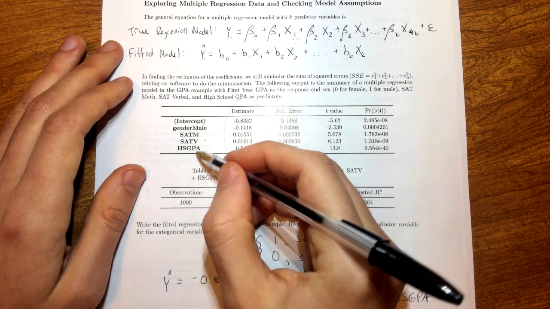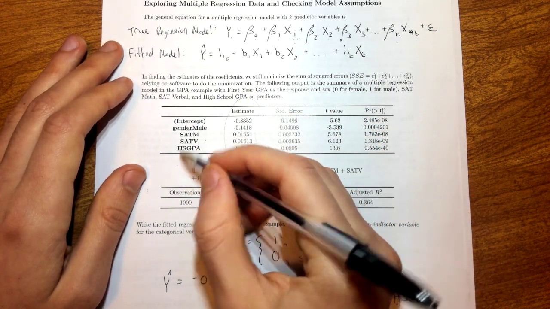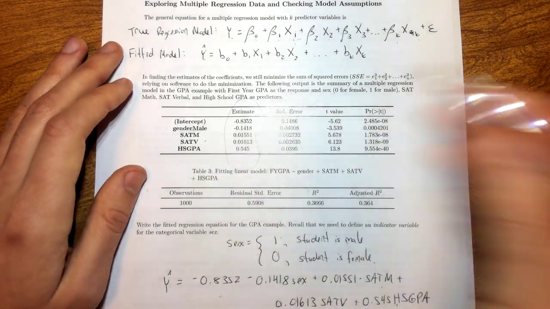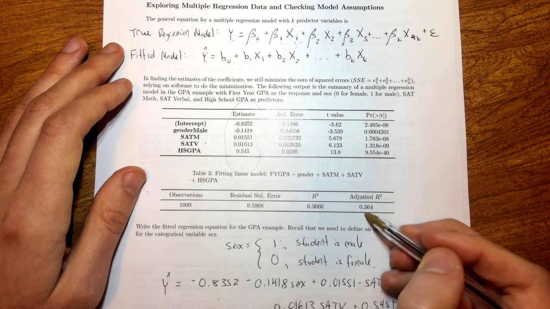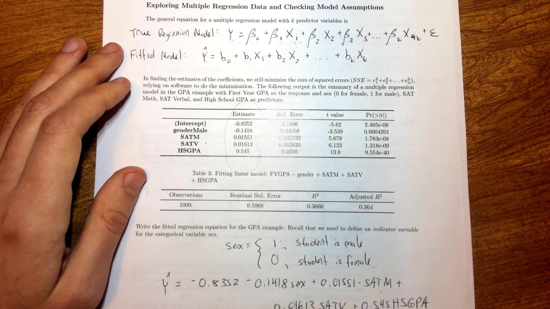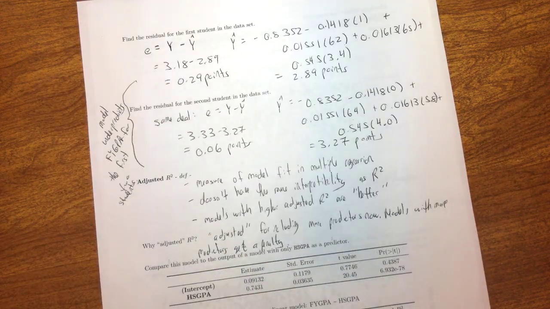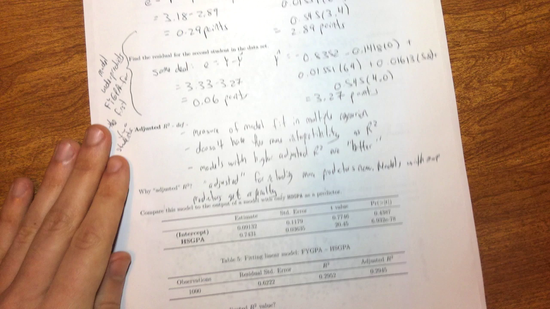Adjusted R squared is going to penalize for adding even more predictors, so that if I added whether or not a person likes Starburst jelly beans, I would think the adjusted R squared would go down because it has that penalty for an added predictor. And so that's why we're including that instead of just the regular R squared.